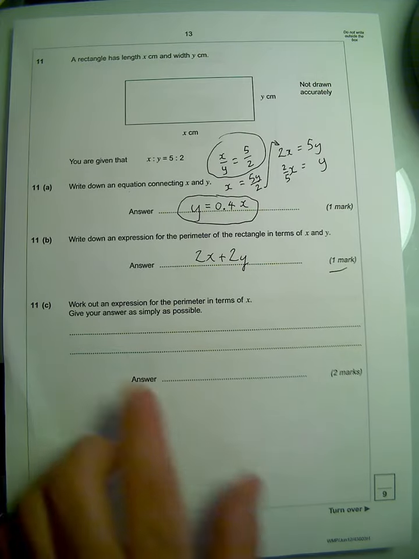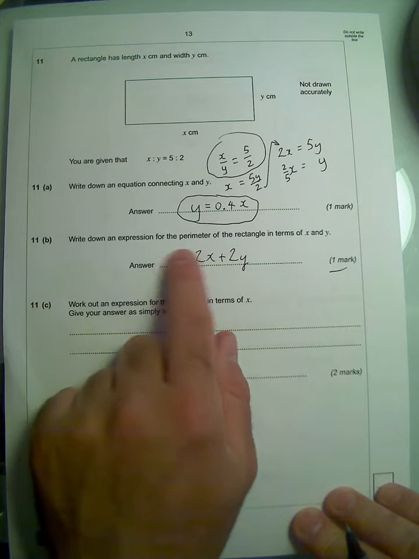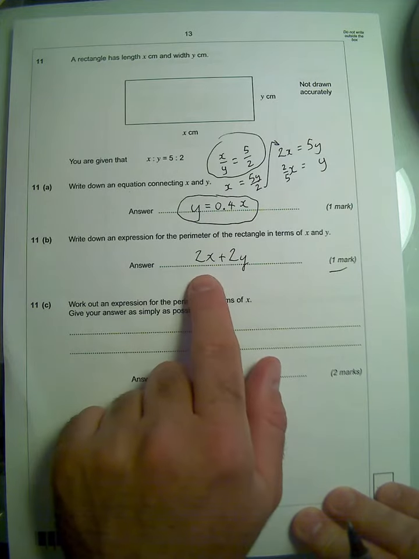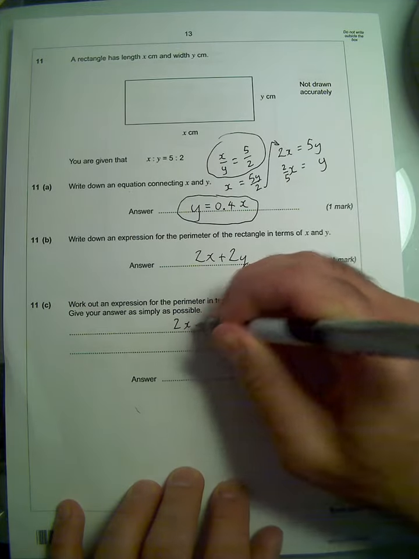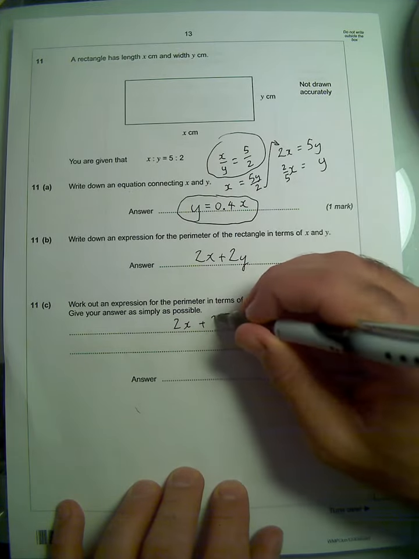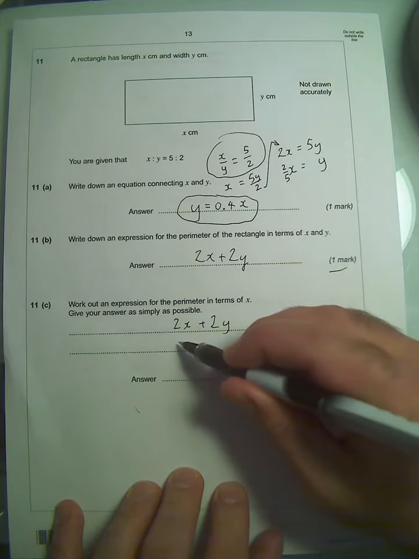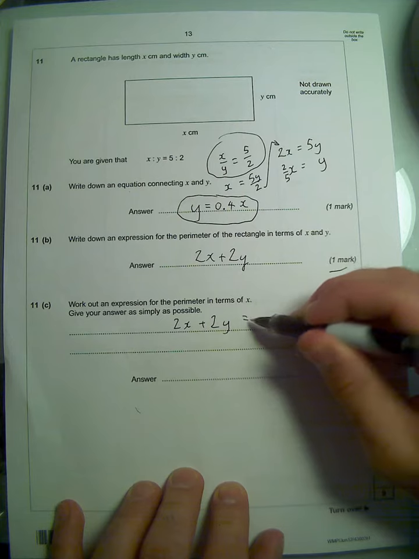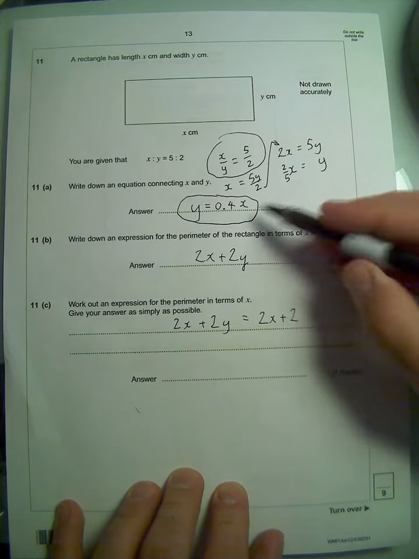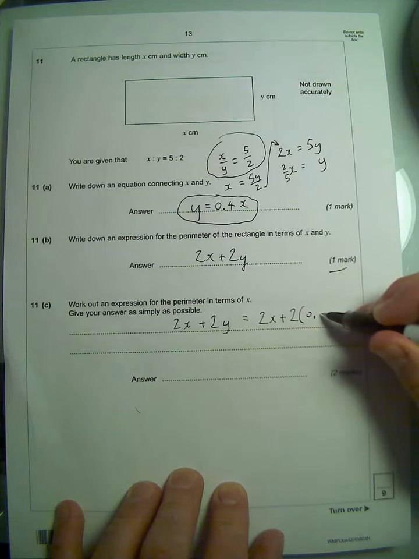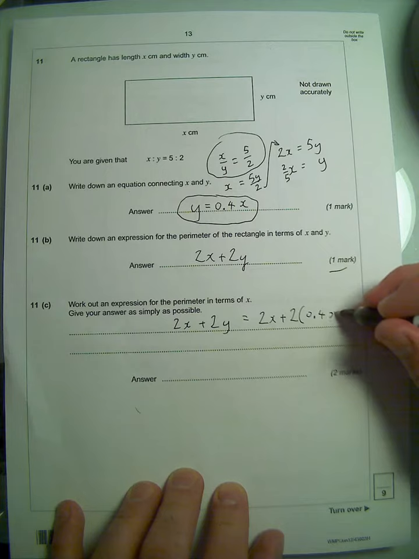Work out an expression for the perimeter in terms of x. So we've just given an expression for the perimeter, 2x plus 2y, but we want something that's just got x's in it. And this is where we're going to use what I did in part A, because if the perimeter is 2x plus 2y, I know that y is 0.4x, so I can replace the y with 0.4x.